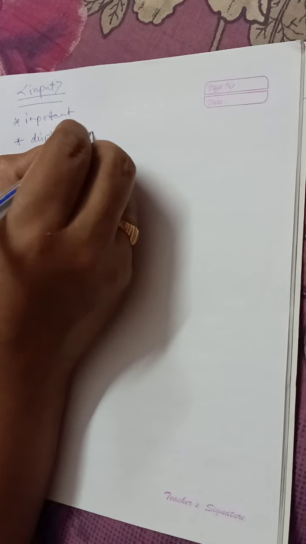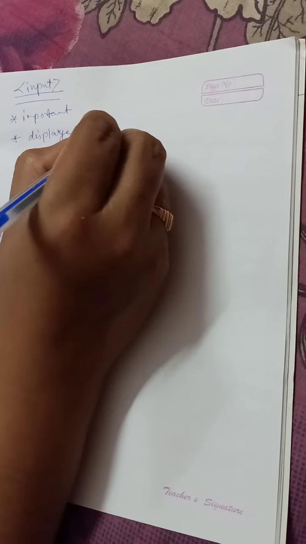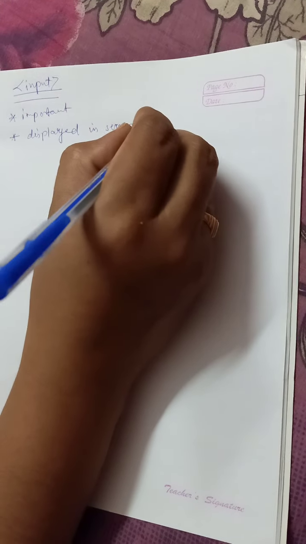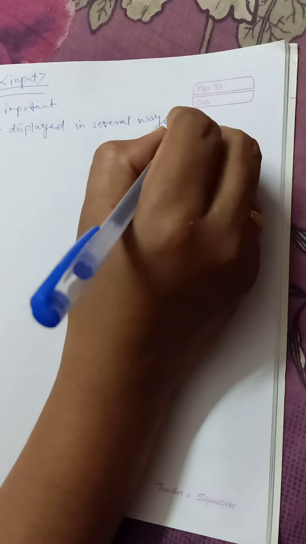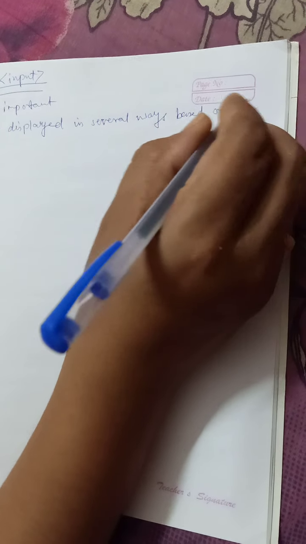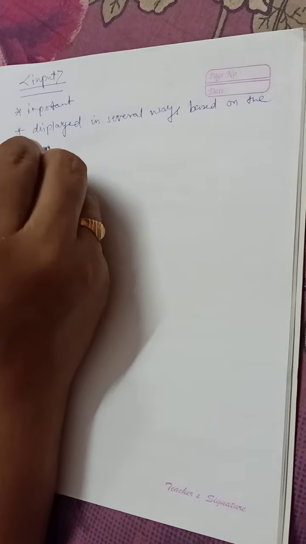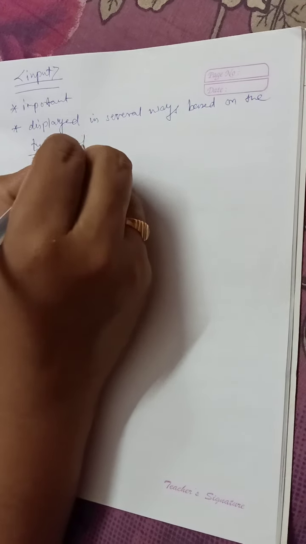So it's very important when you are going for designing a form, and it is displayed in several ways based on the type attribute.